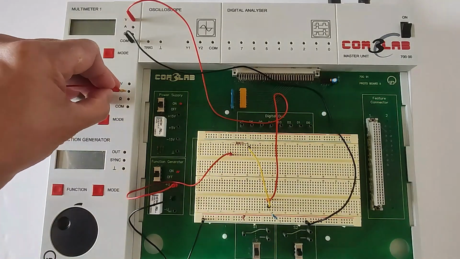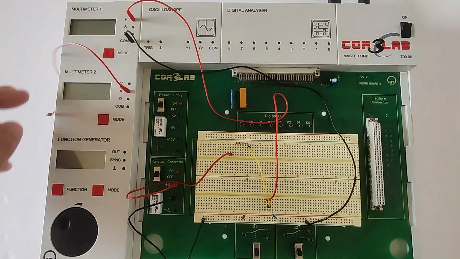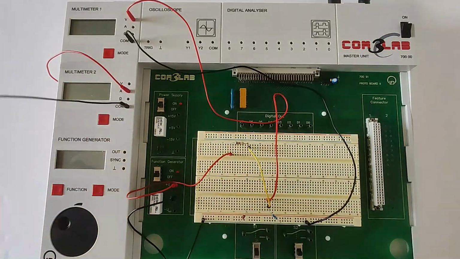Since we will be measuring current, I will be putting a red wire on A, as you can see there, and a black wire on COM.